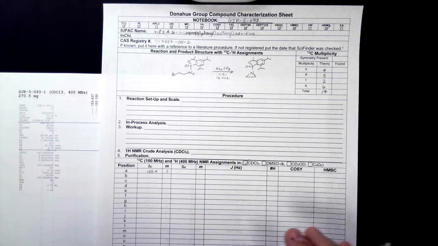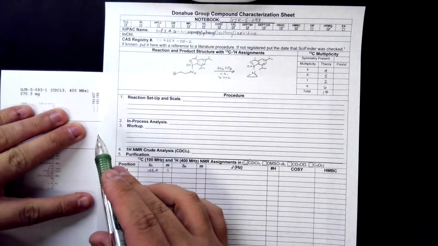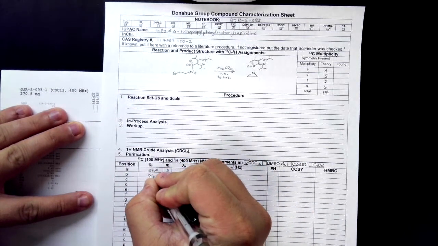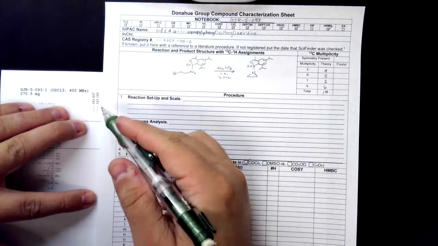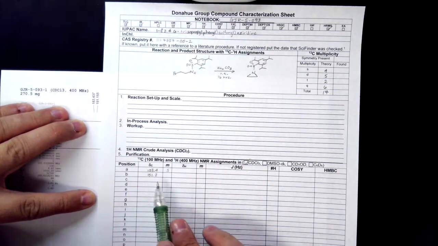So as we continue on, 151.155, I am just going to put 151.2 because I am rounding that 1.5 to 2. So 151.2 is what I put.